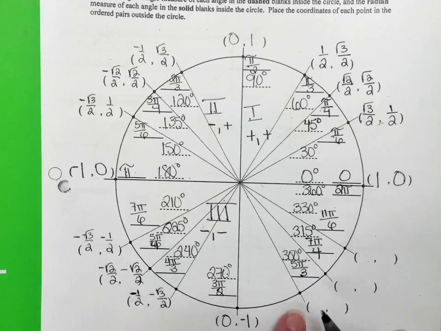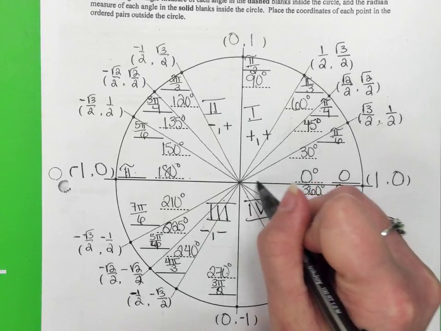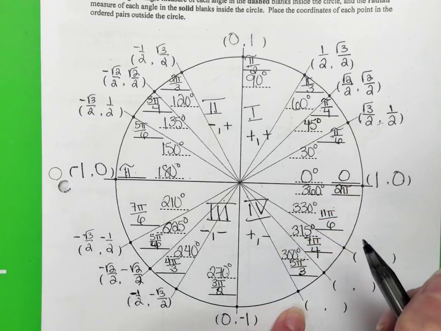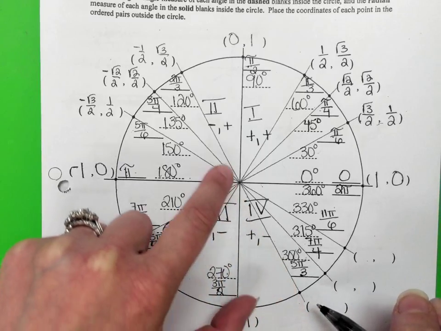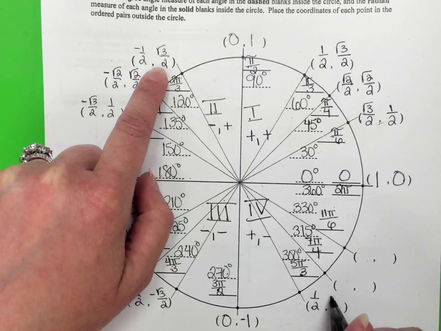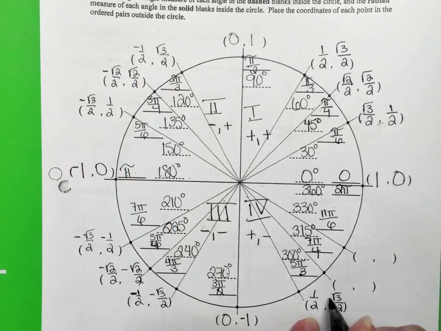All right, same thing over here. This is the fourth quadrant. Very good. From the origin, you're going to go right, which is positive, and then you're going to go down, which is negative. All right, so follow this line up, and that's the 1/2 and square root of 3 over 2.